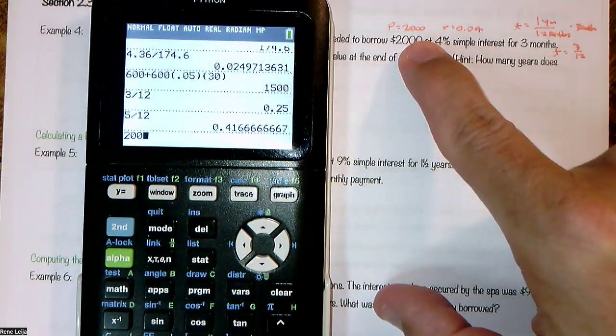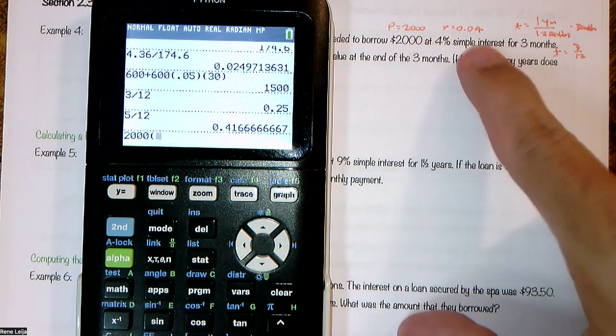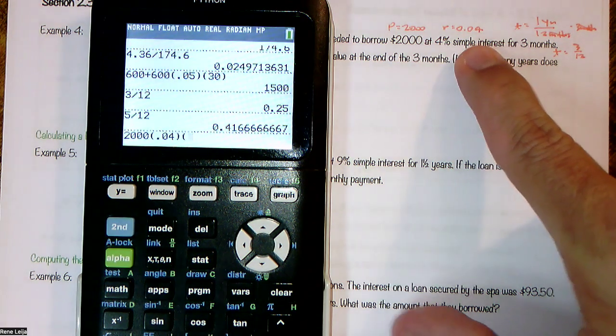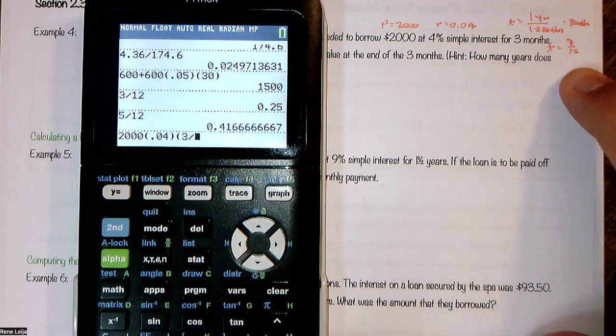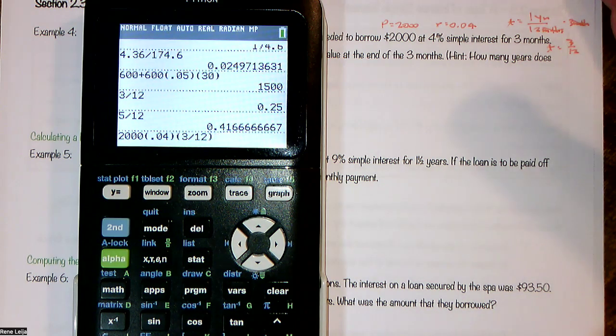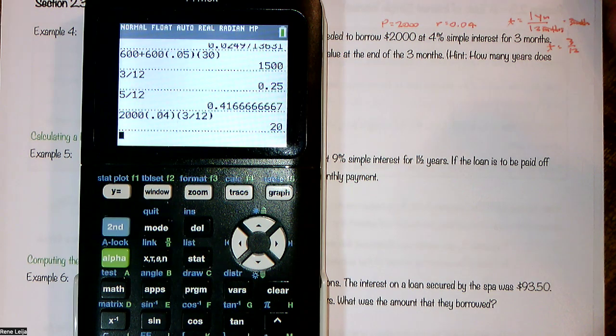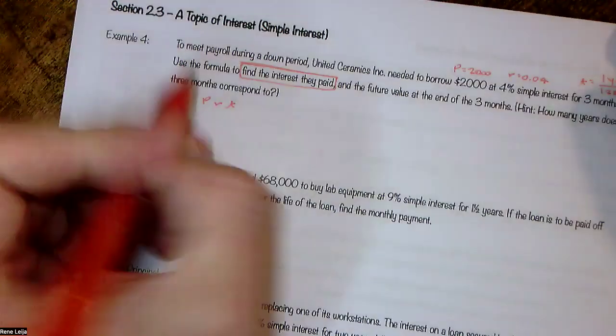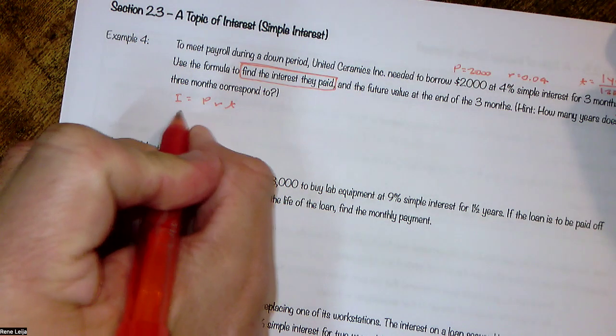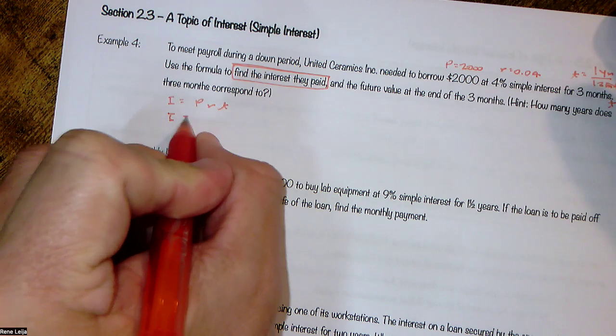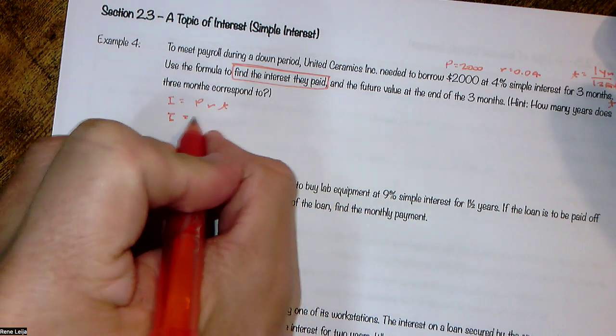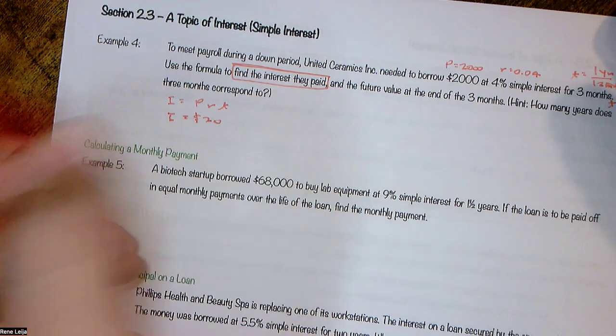So to calculate our interest, that's the principal, 2,000 times the rate, times the time. I'm just going to enter this in as 3 over 12 because I don't care that it can be reduced. And then let the calculator number crunch it for you. All right. So the amount of interest that they will have to pay back is $20.